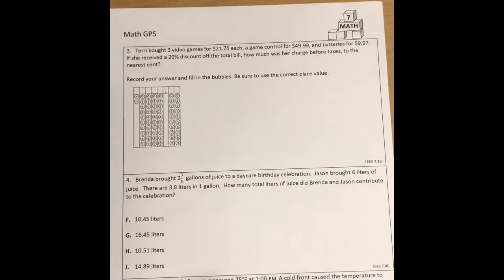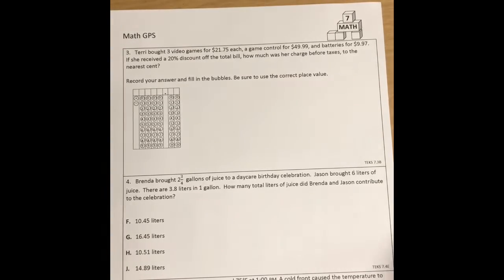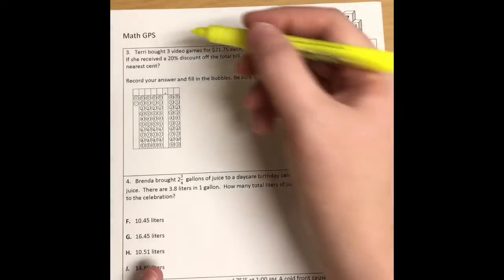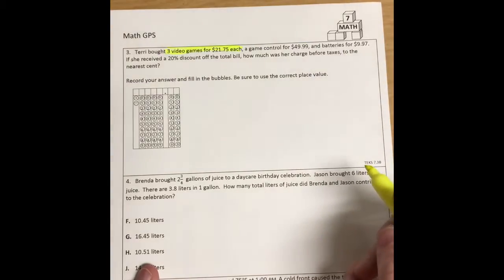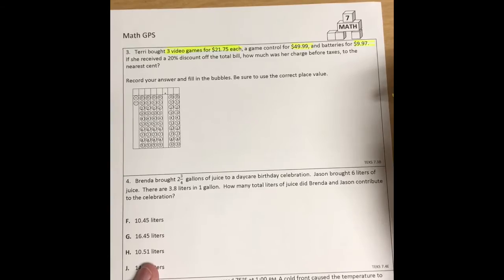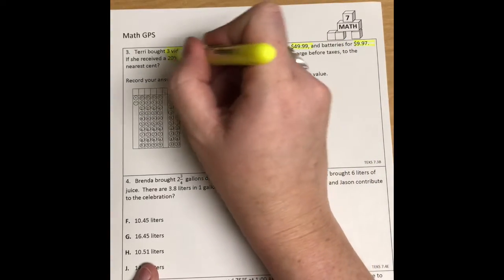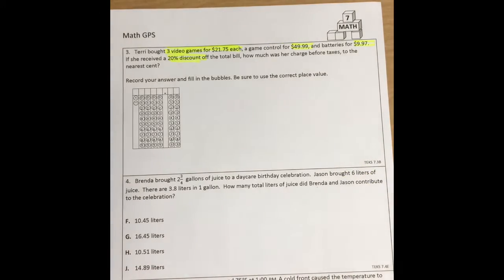All right, number 3. Terry bought 3 video games for $21.75 each. Okay, very important: $21.75 each. He bought a game controller for $49.99 and batteries for $9.97. He received a 20% discount off of the total bill. How much was her charge before taxes to the nearest cent?